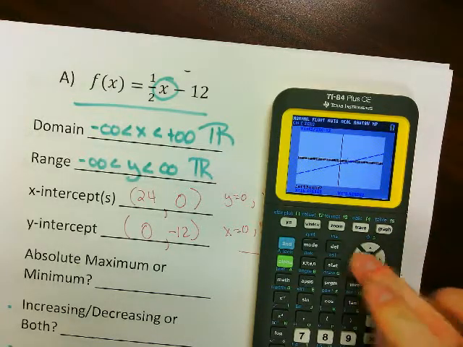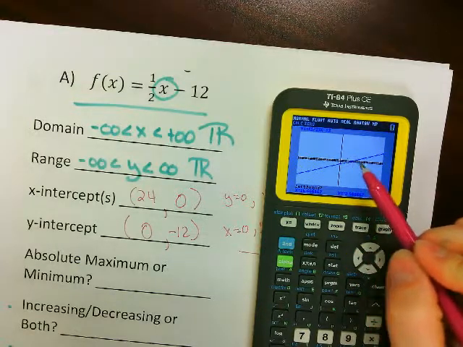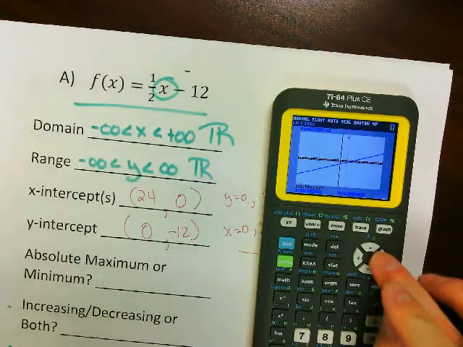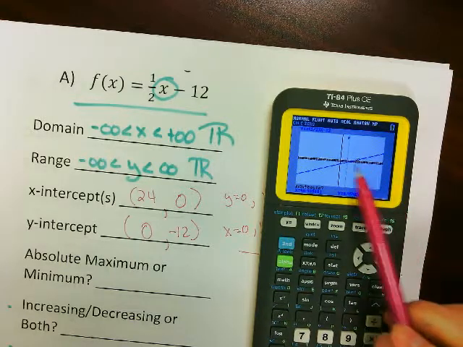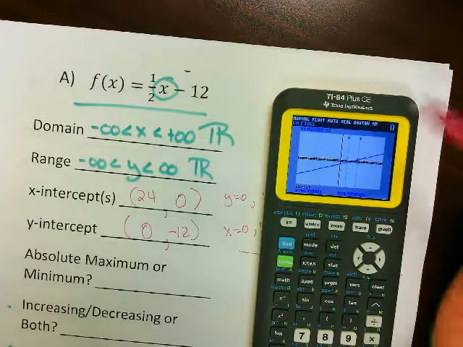So right now I've moved my cursor a little bit, and I'm on the left side of this x-intercept, so I can hit enter. We can move the cursor so that I can see clearly that I'm on the right side of the x-intercept, which they call the right bound, and I'm going to hit enter.